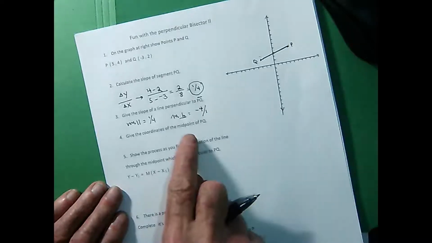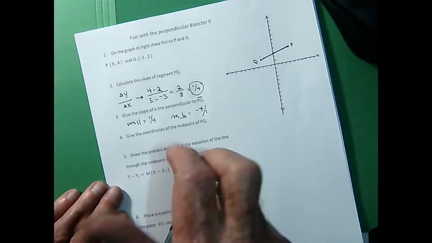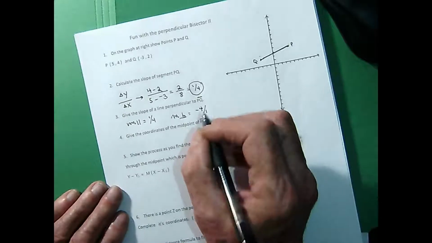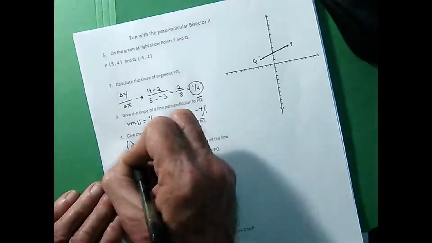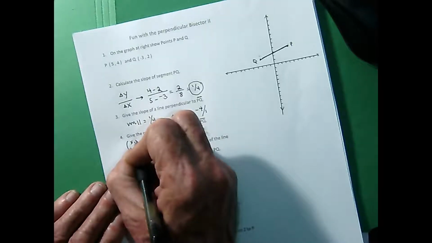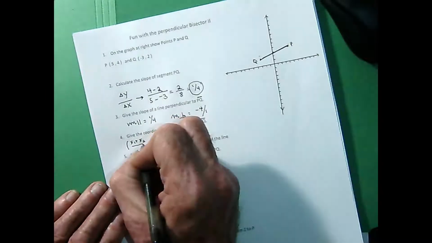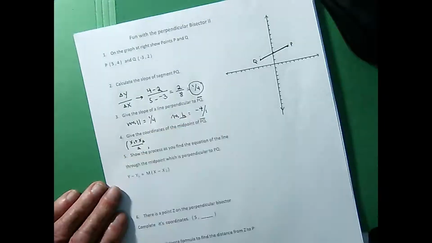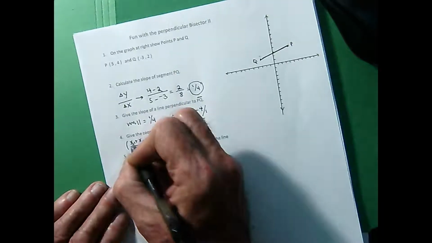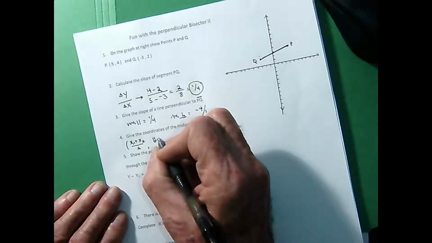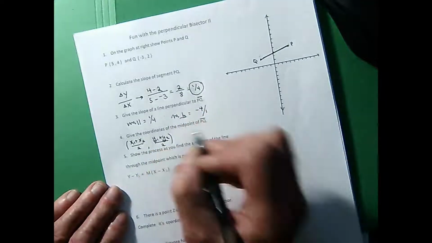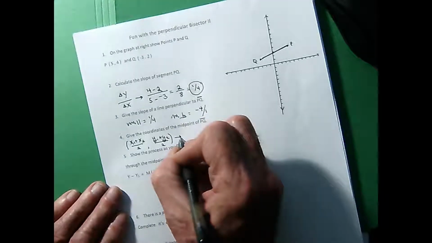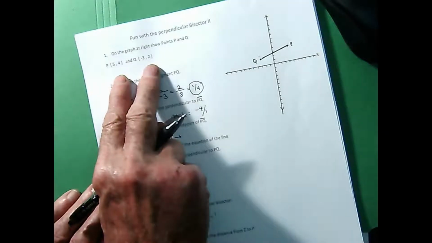So let's take this little walk. Give the coordinates of the midpoint of segment PQ. You've got to remember, how do you get a midpoint anyway? The average of the x's, x sub 1 plus x sub 2 divided by 2, will be the x coordinate of the midpoint. And then y sub 1 plus y sub 2 divided by 2 will be the y coordinate of that midpoint. Let's do it with these couple of points.